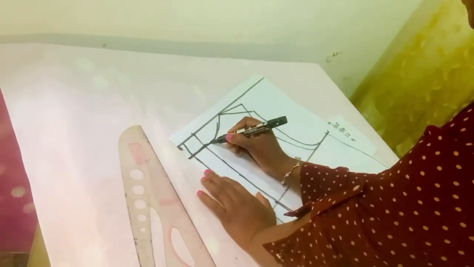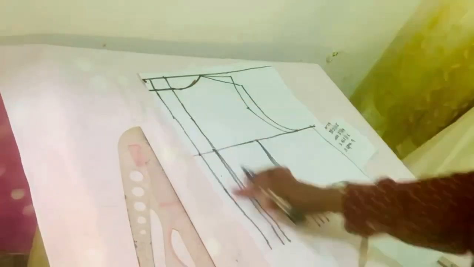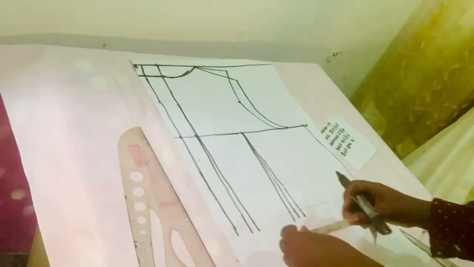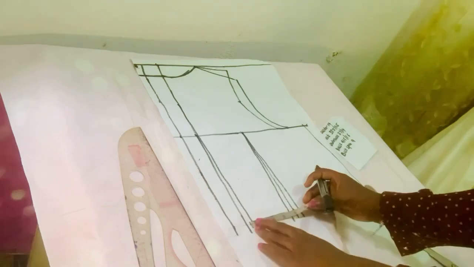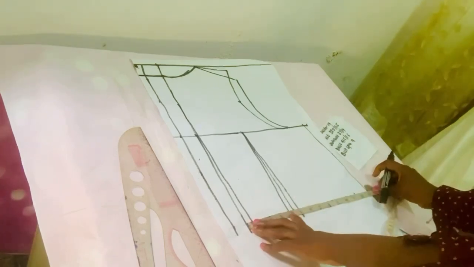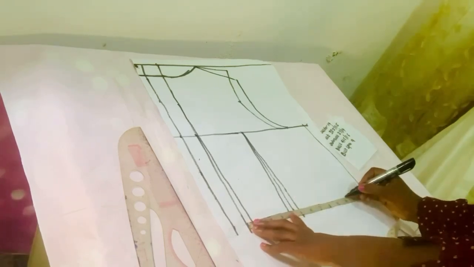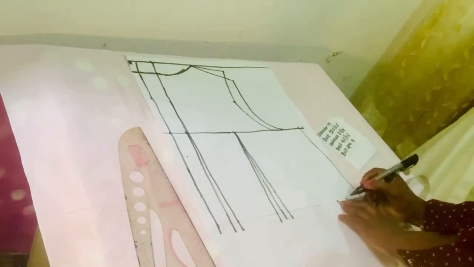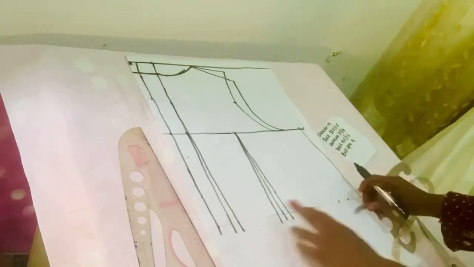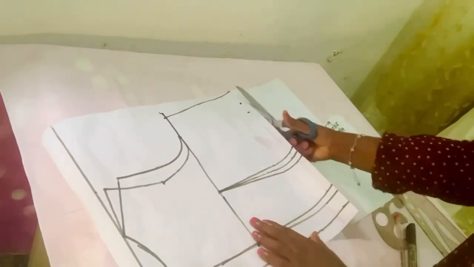So for my measurements, I'm going to start here. I'll take my 10.3 inches, then the ½ inch that I come in on both sides, and my 2 inches allowance, then the ½ inch that I come in from my waist, then I'm going to connect it. Once I'm through, I'll start cutting my pattern.